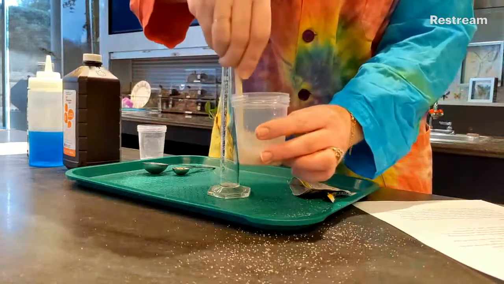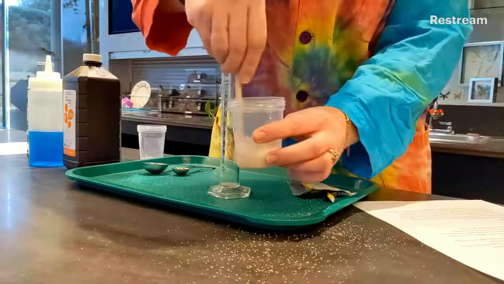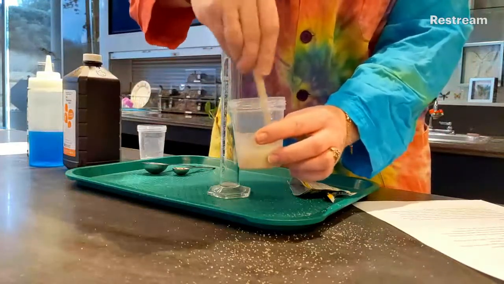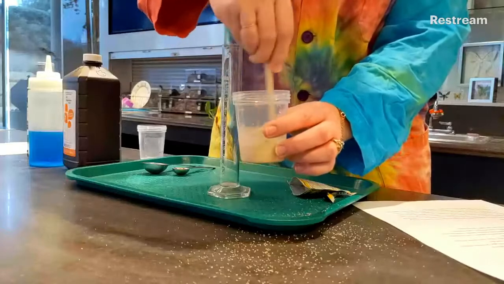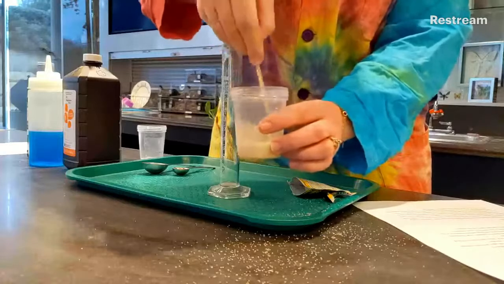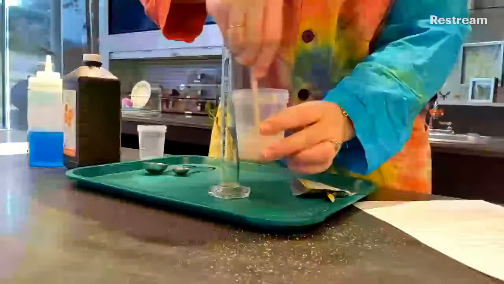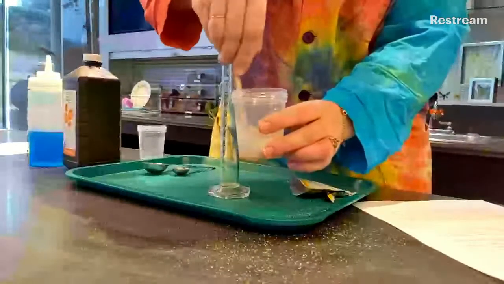If you remember one of the other weeks, we talked about mixtures and solutions. Which do you think this is? A mixture or a solution? All right, so it looks like my yeast is all mixed in and it's getting ready for a big reaction.